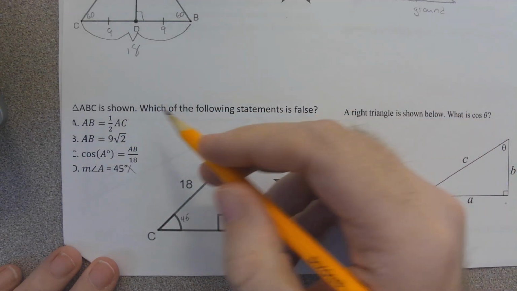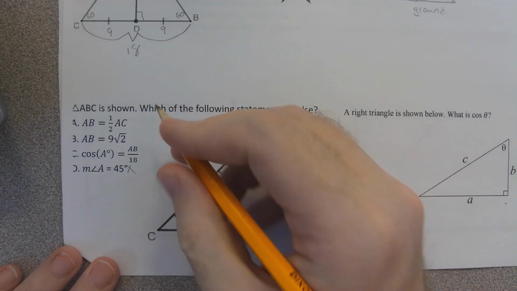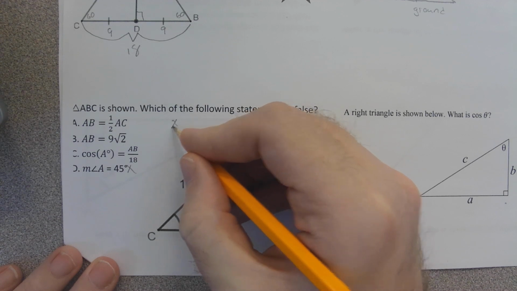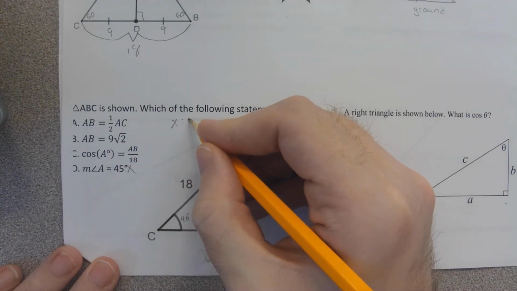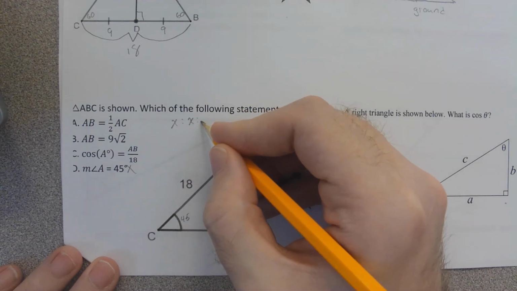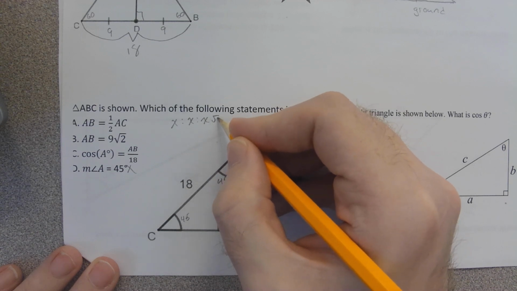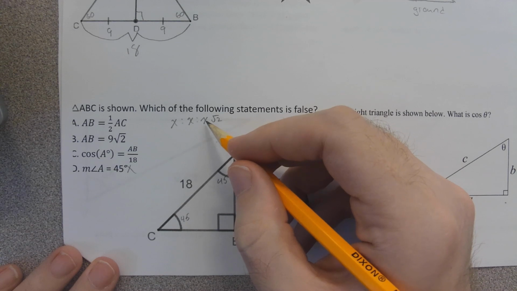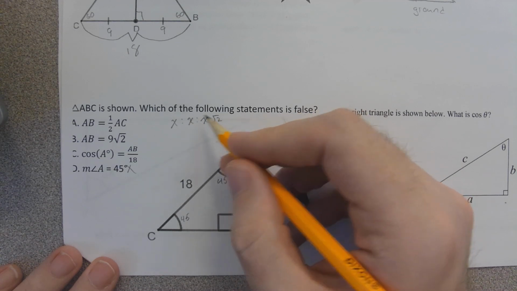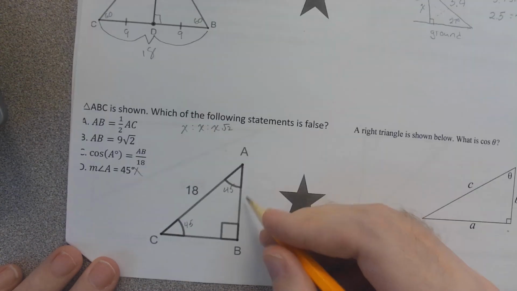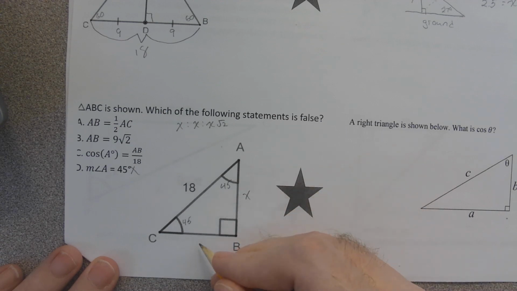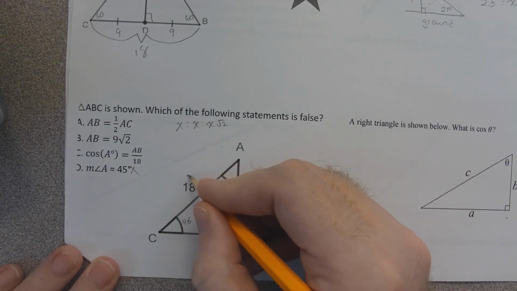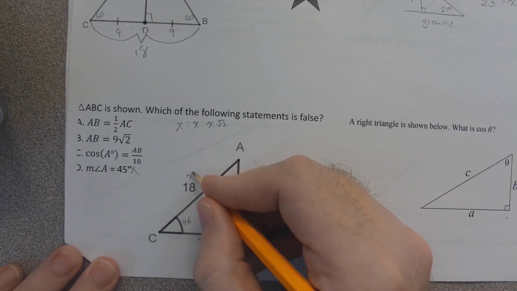Now, given that this is a 45, 45, 90 triangle, that means that one side is x, the other side is x, and the third side is x times radical 2. If I read it out like this, that would be x, x, and this side would be x radical 2.